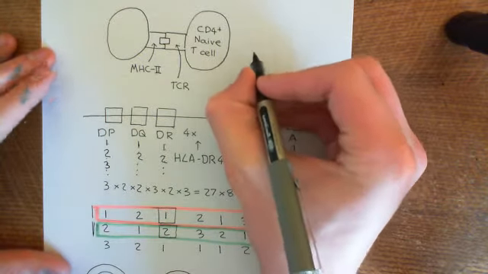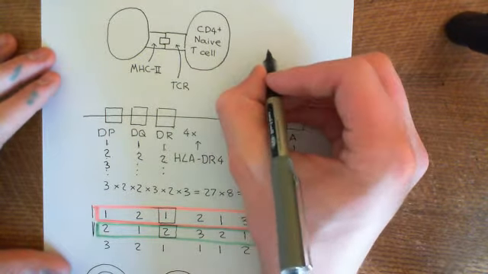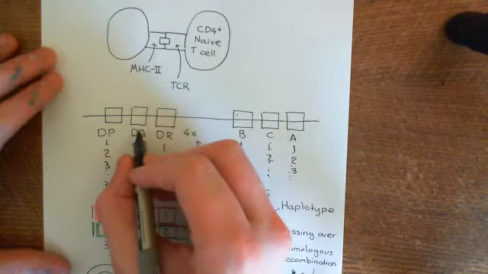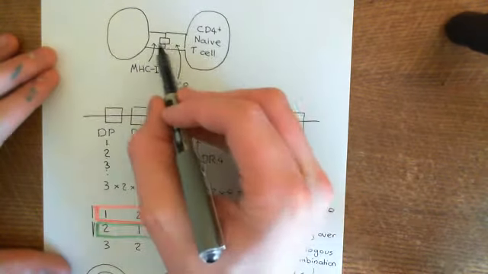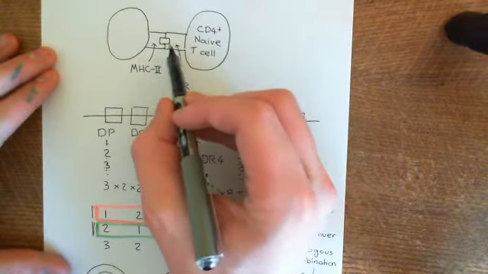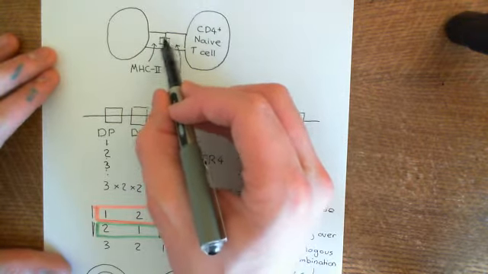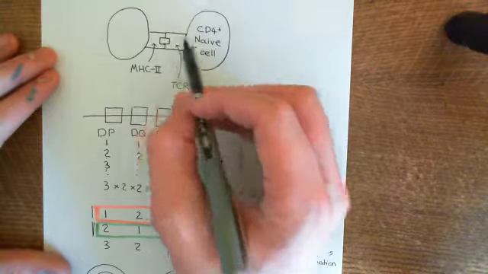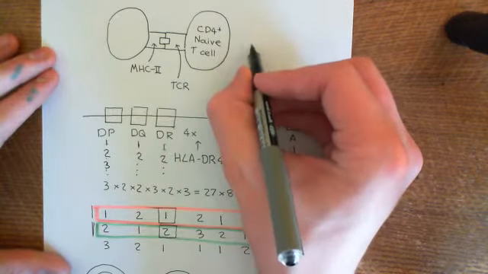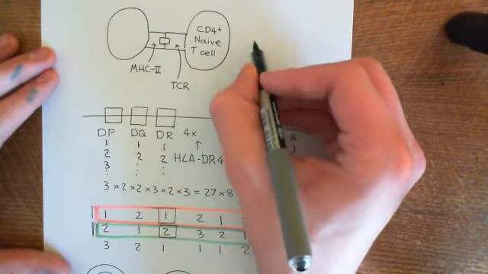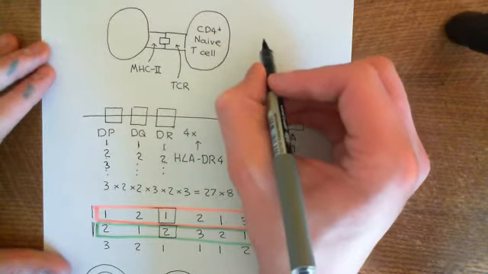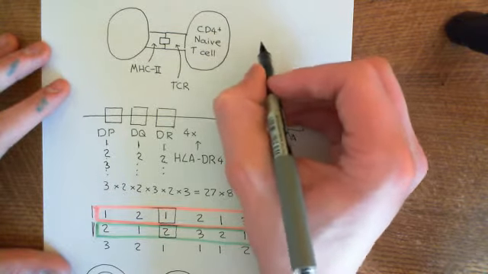Basically, the MHC molecules, whether it's MHC class 1 or MHC class 2, are not specific for antigen fragments. They are not like T-cell receptors. T-cell receptors are specifically complementary to antigen fragments. MHC molecules combine a huge variety of different antigen fragments.